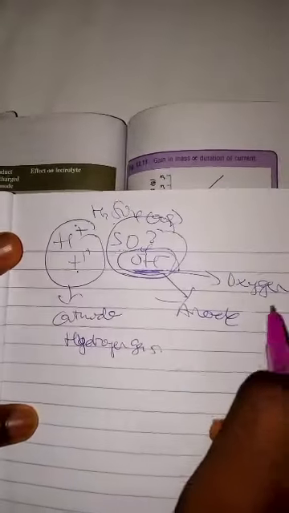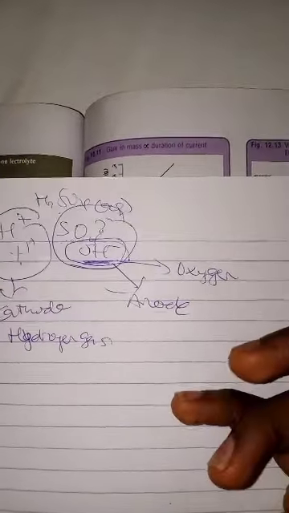What will be the effect on the electrolyte? Now, this is how to determine the effect on the electrolyte. OH- has left, H+ has left. So you've removed water from this H2SO4. That means the solution will be concentrated H2SO4, because you've removed water. The solution will be more acidic. Yes, let's try another one now.